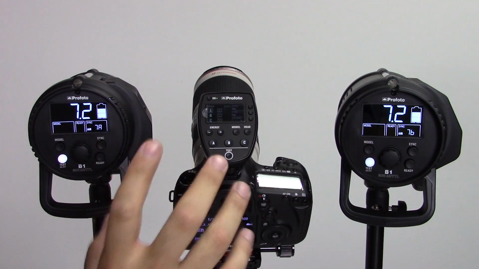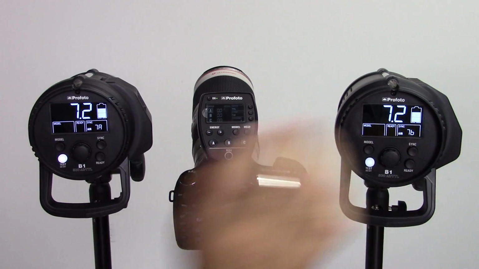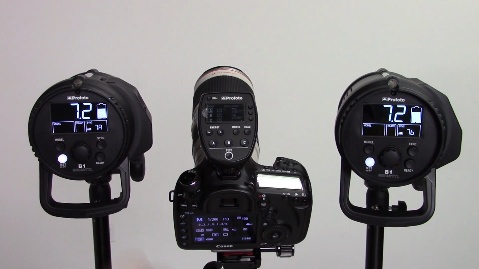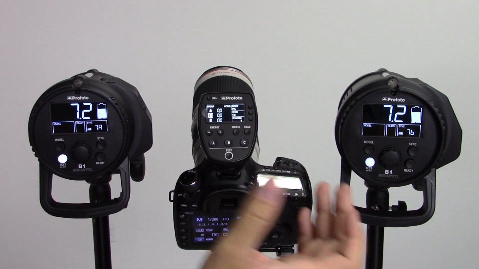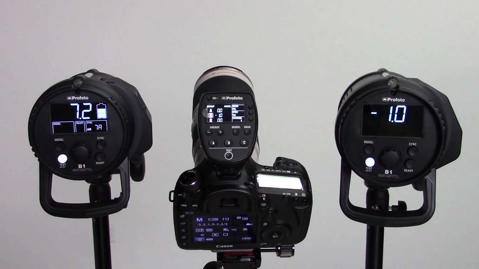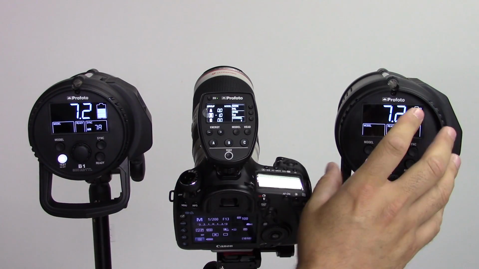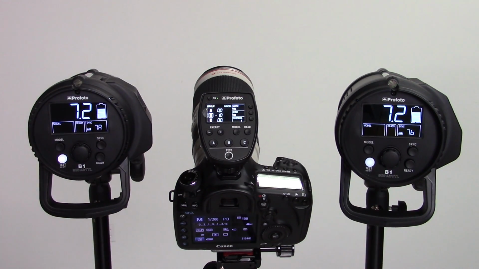So, for instance, if I wanted this A group to be my key light and this B group to be my fill light, let's say I wanted this fill light to be one stop under. I go to my B group, I activate it, and I can just make it one stop under. Now, when I take a shot, it's still going to try to find the proper exposure. It's just going to find the proper exposure where this one is one stop less than the main light, the key light. So group B is going to be one stop less than group A.